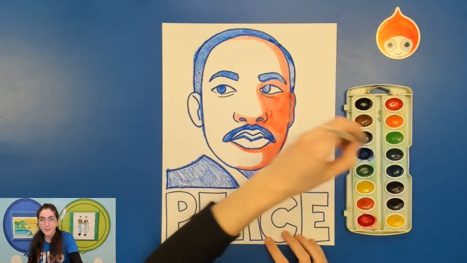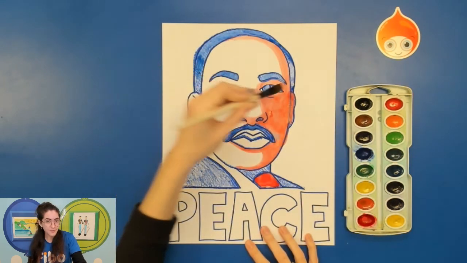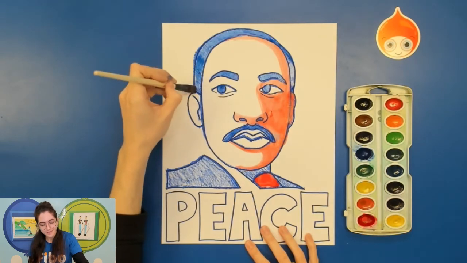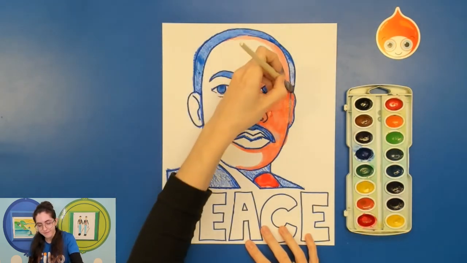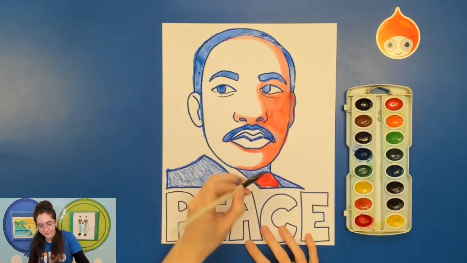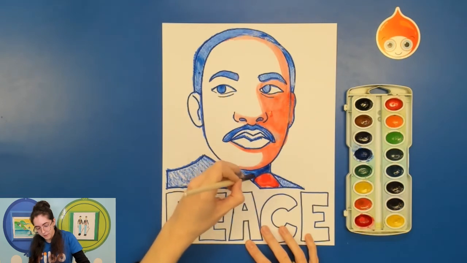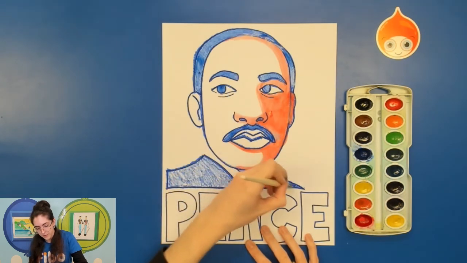Right. Looks like my camera is picking up on the shine of the water because it's wet. I promise you, these areas are colored in dark blue. I'm trying to smooth that out a little bit. Maybe that'll help. Okay, I'm going to fill in this area here as well as on the jacket.